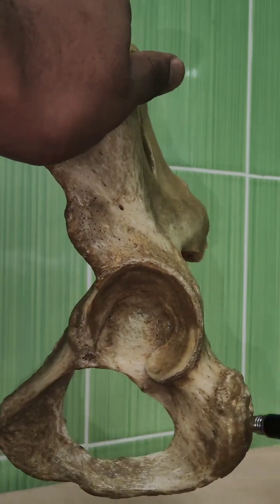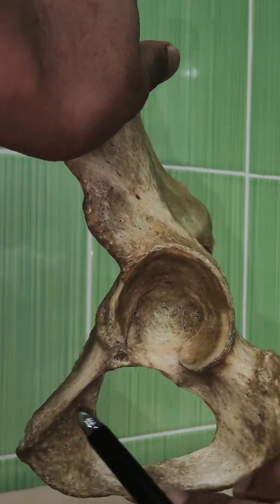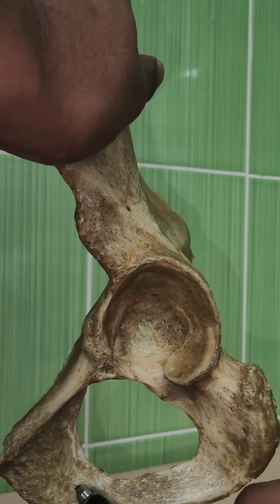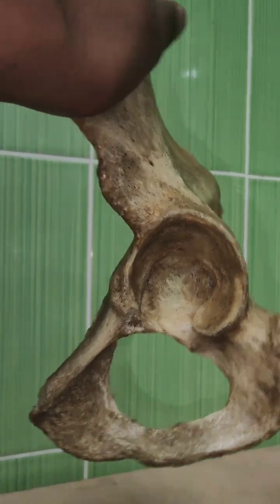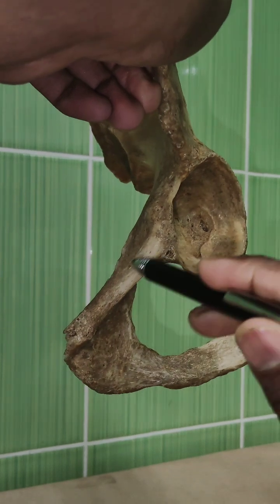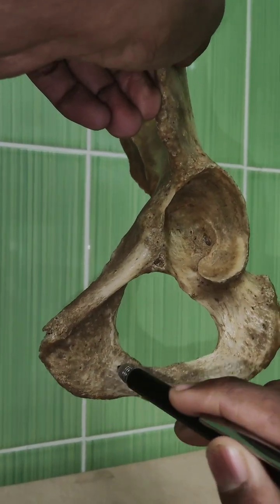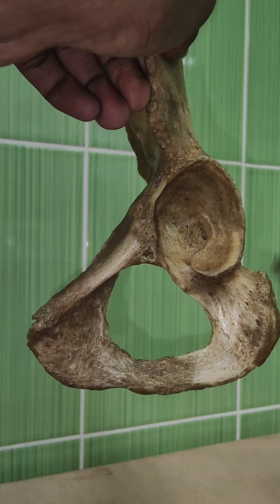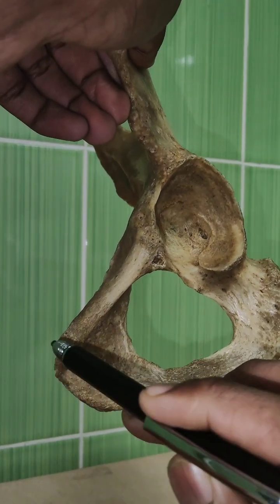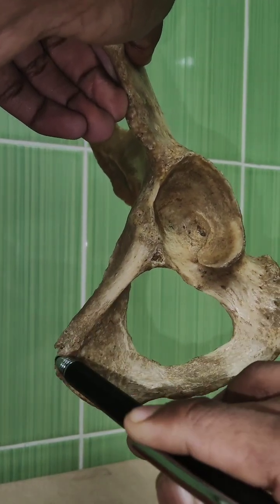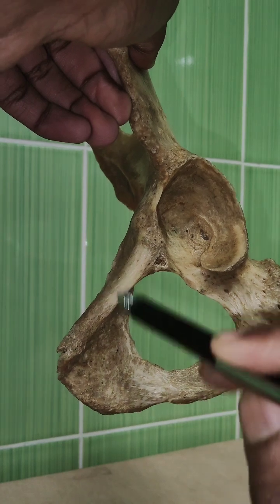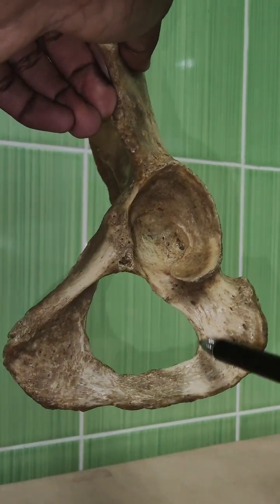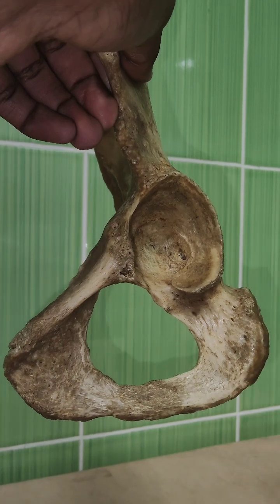Tuberculum pubicum, tuber ischiadicum, and two rami. One ramus comes here: ramus superior ossis pubis, ramus inferior ossis pubis, and ramus ossis ischii. That's it. So tuberculum pubicum, tuber ischiadicum, two rami, ramus superior ossis pubis, ramus inferior ossis pubis. But for this only one ramus, that is ramus ossis ischii.